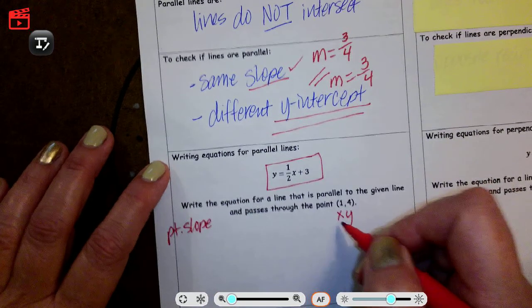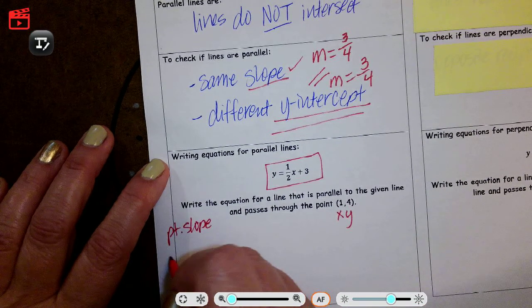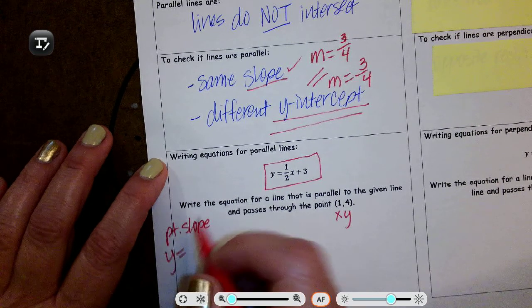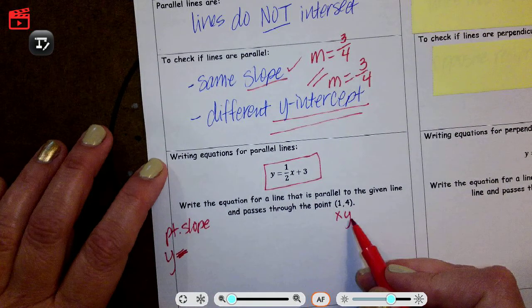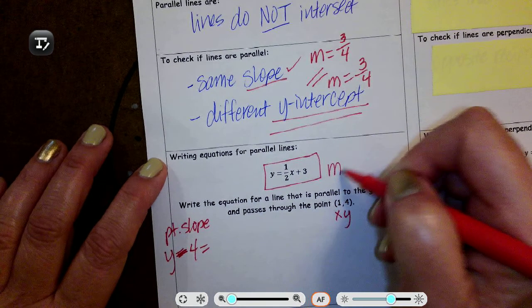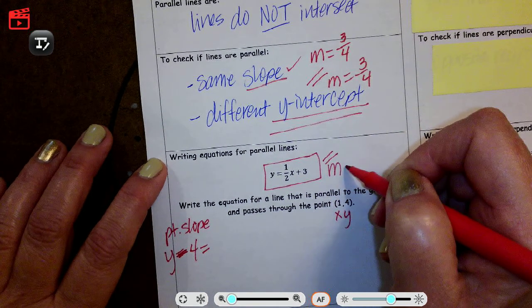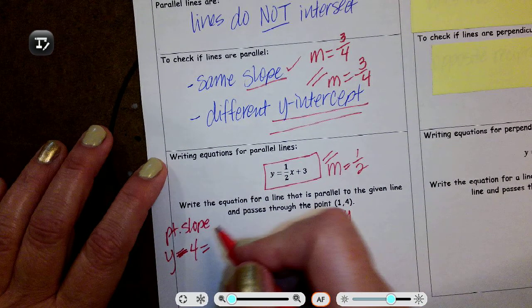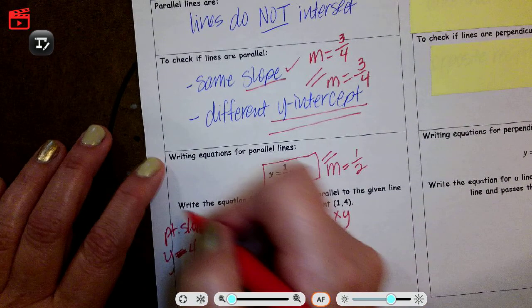So let's try that one. I'm going to say y minus, and the y1 value would be 4. And we know our slope, our parallel slope, is still going to be 1/2. It's not going to change from the original line. So I'm going to put 1/2 in here.